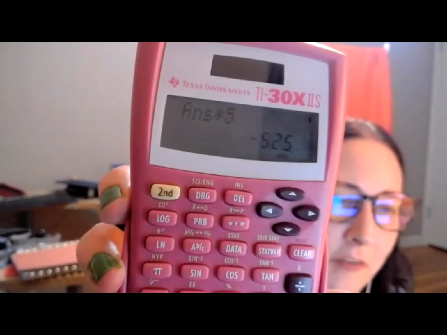So I am using the TI-30X2S. I think this was like 12 bucks. It might be up to 15 bucks. I bought this a while back. It's got everything you need. If you're going into engineering, you might want a graphing calculator, but if you're not, this is good enough. It's got everything you need.